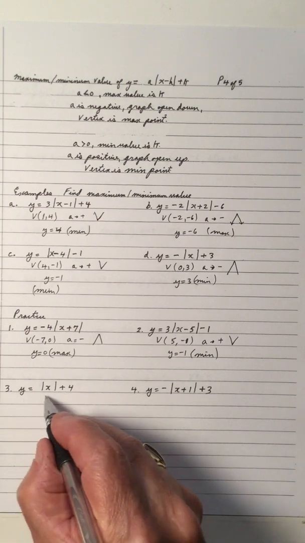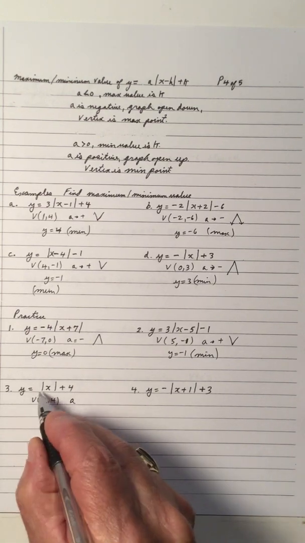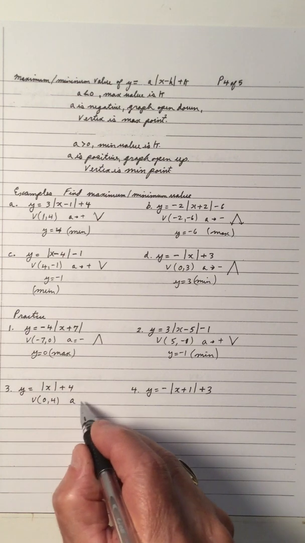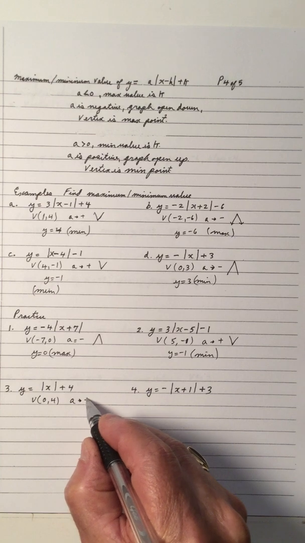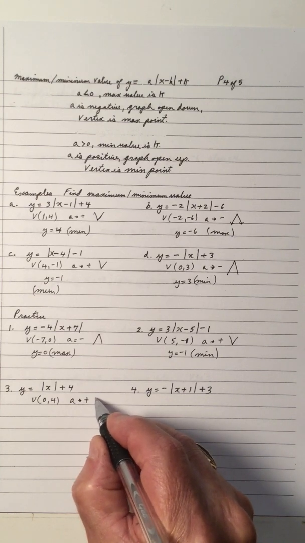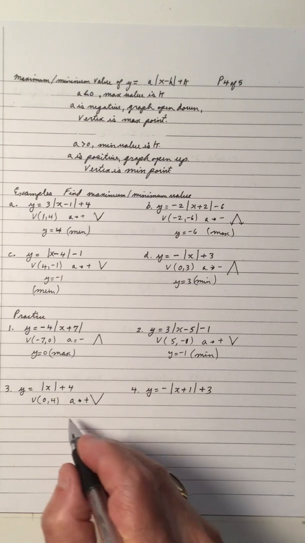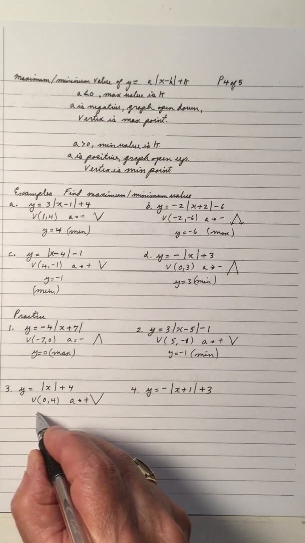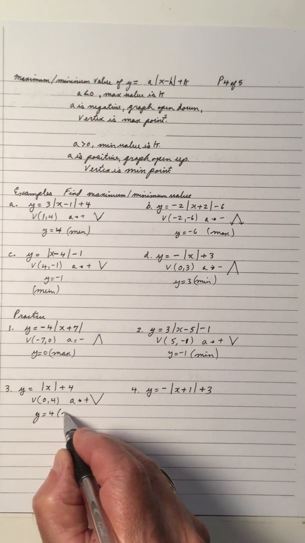And number 3, the vertex is (0, 4). A is positive, so the absolute value opens upward, and therefore the minimum value is y equals 4.